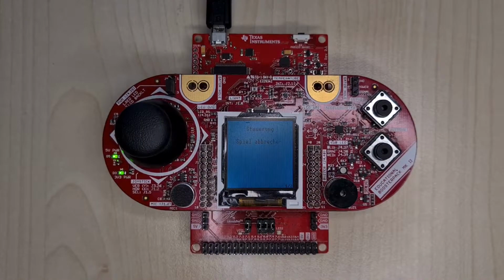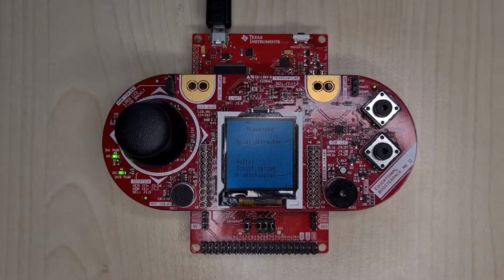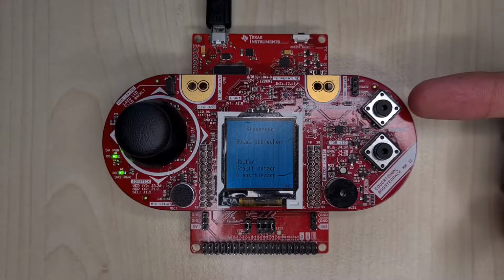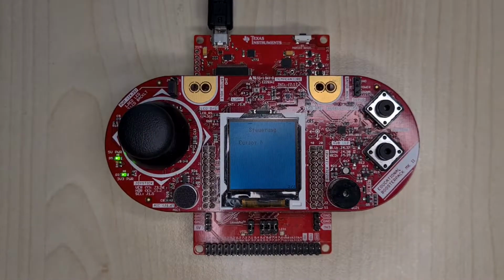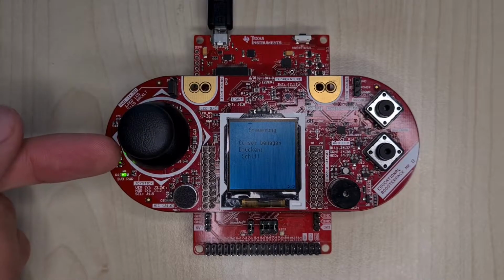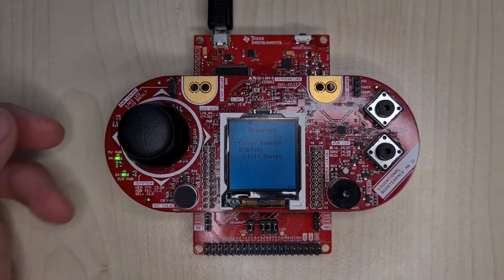With a click on the lower right button, the cursor position can be confirmed or notifications can be pushed away. A click on the upper right button ends the game and results in the menu. The joystick is used to move the cursor in the menu or in the map.